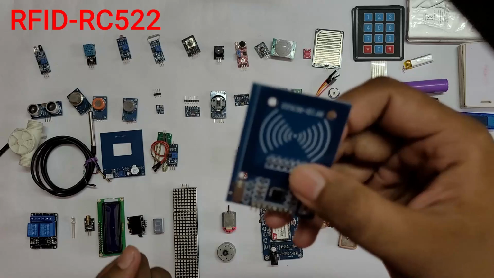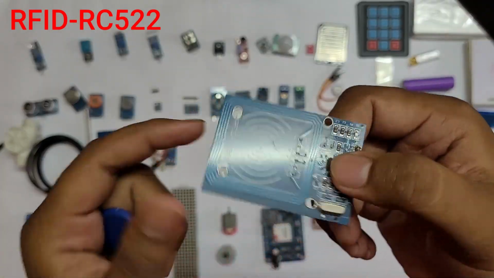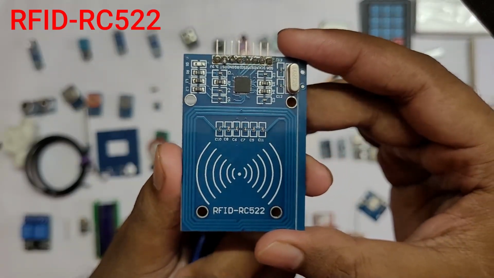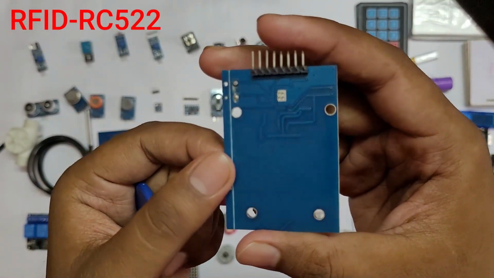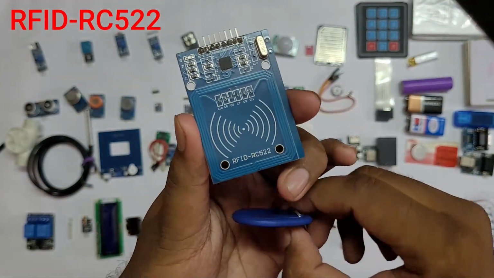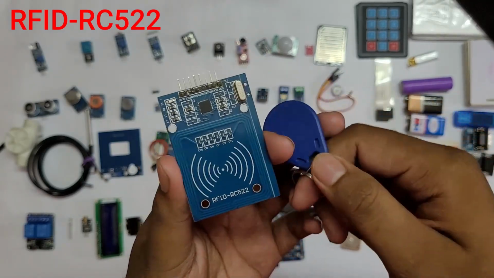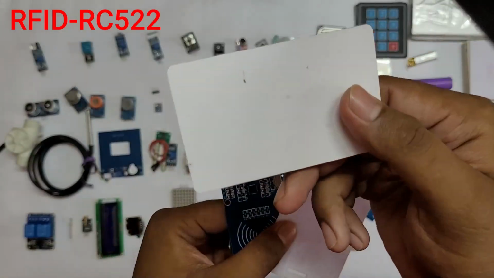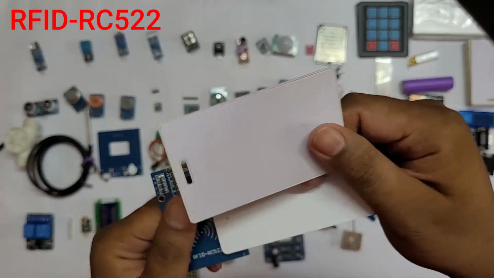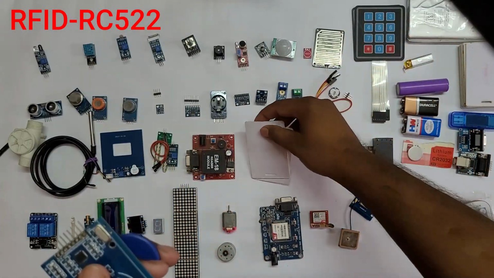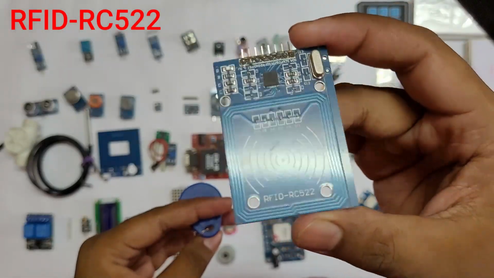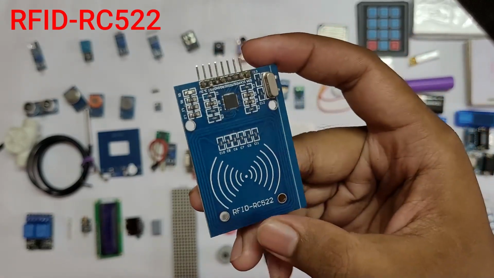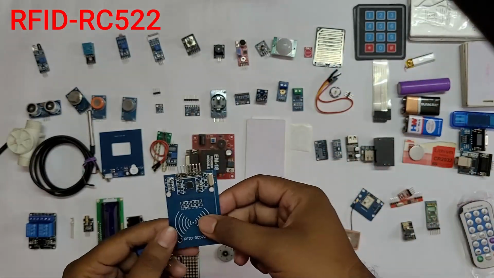The next one is RFID RC522. So this is a low cost RFID card reader. So using this we can read and write different RFID cards. So this is an RFID keychain. So these are RFID cards. This is an ATM card and this is an ID card module. So through this we can get access to different locations. We can use this for even attendance systems. So it operates on 13.56 MHz frequency.